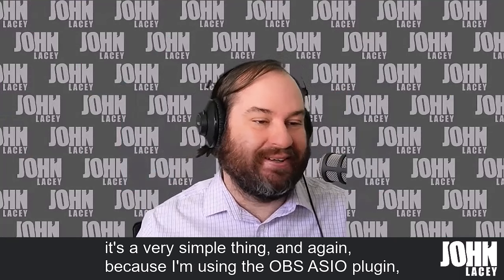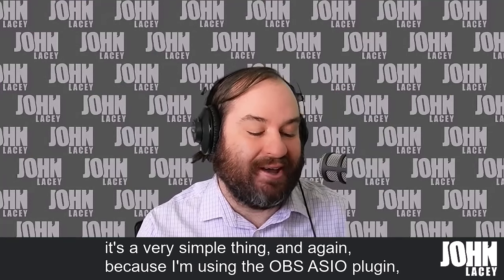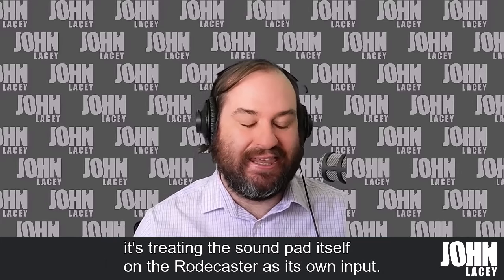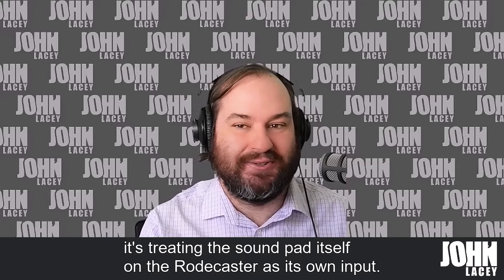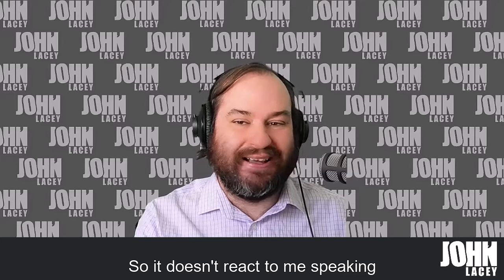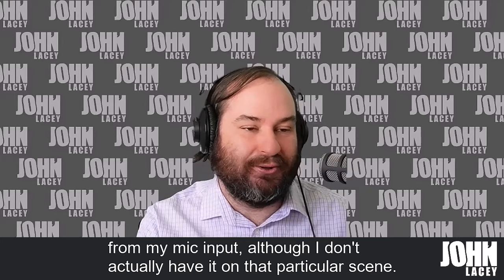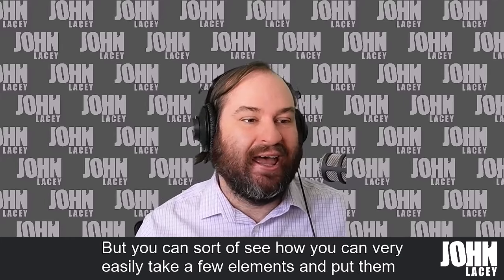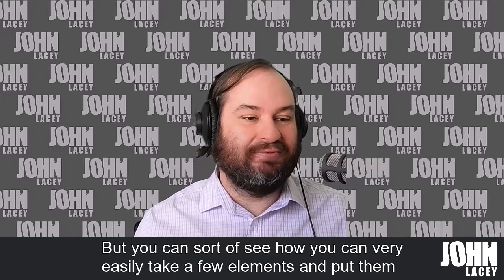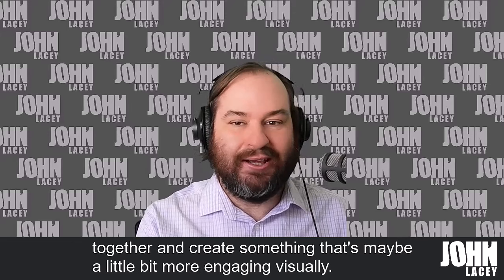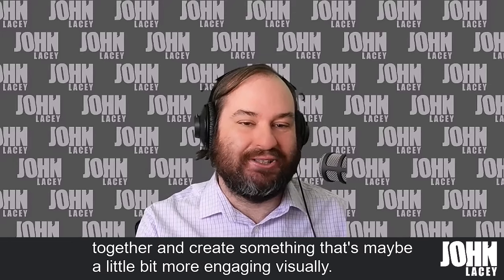Yeah, super cool. And again, it's a very, very simple thing. Because I'm using the OBS ASIO plugin, it's treating the sound pad itself on the Rodecaster as its own input, so it doesn't react to me speaking from my mic input. Although I don't actually have it on that particular scene, you can see how you can very easily take a few elements and put them together, and create something that's maybe a little bit more engaging visually.